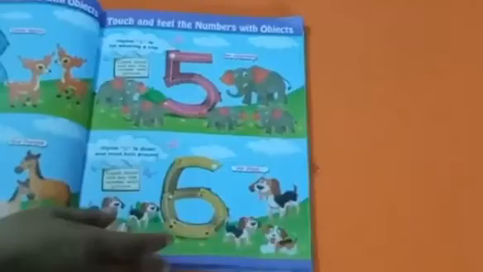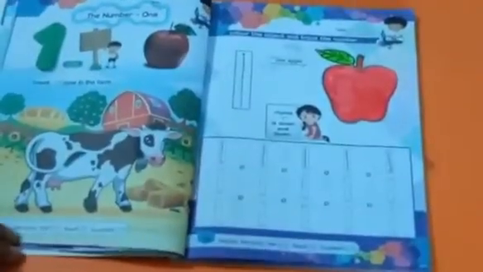Now we read from book. Open it. Look at page number 1. Now we read number 1 with pictures. Which number is this? 1.